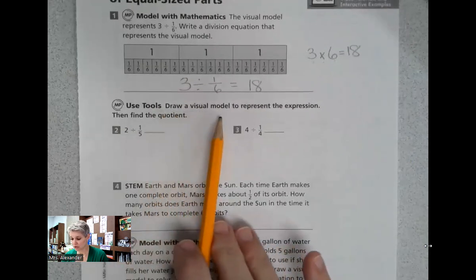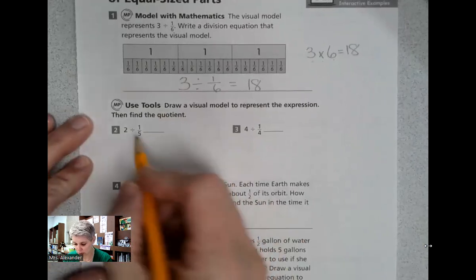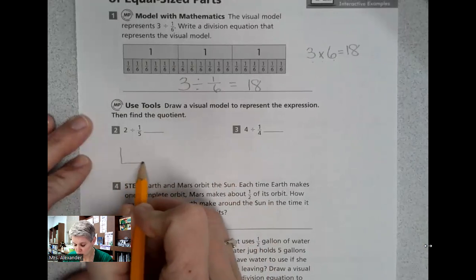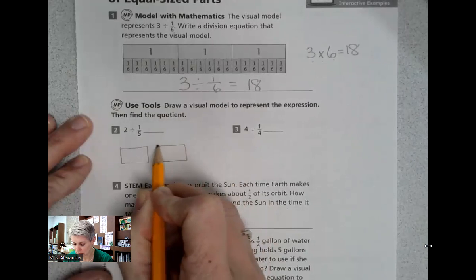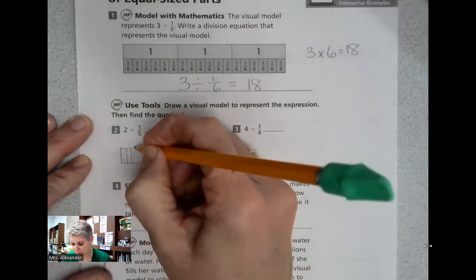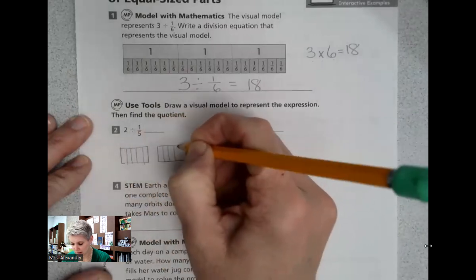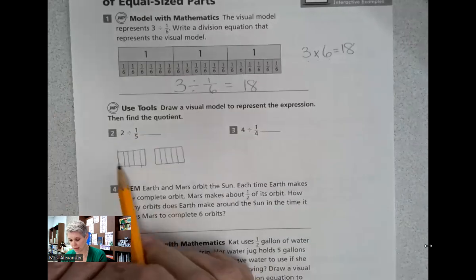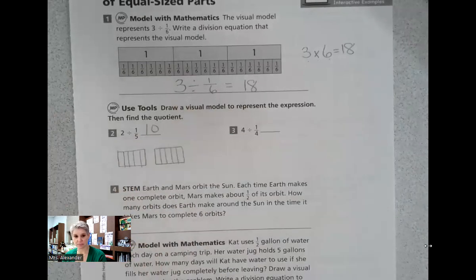Next, it's asking us to draw the visual model to represent the expression and then find the quotient. So we're starting off with 2 whole bar models. They're being divided into fifths or 1/5. So each of these divided by 1/5. How many parts do we have? We have 10 parts.